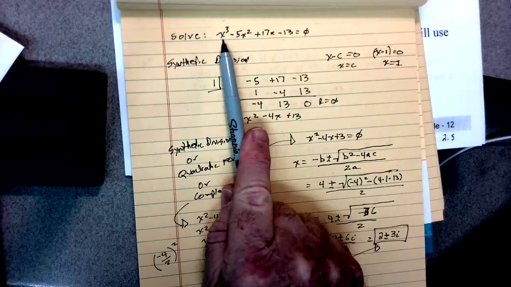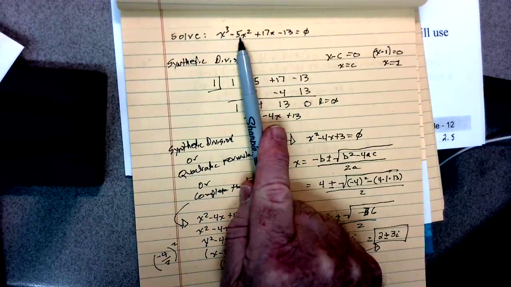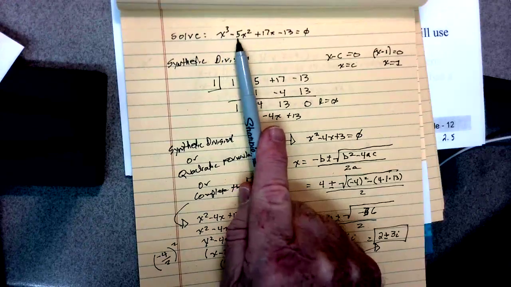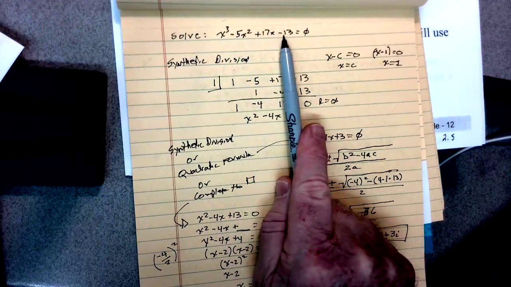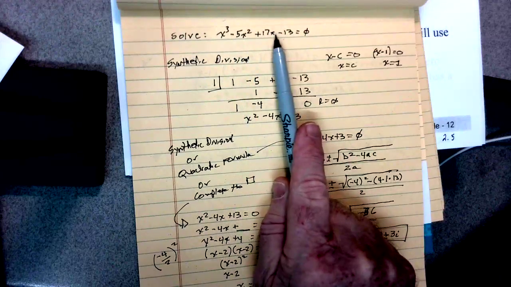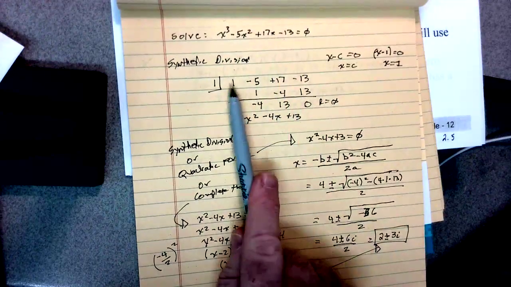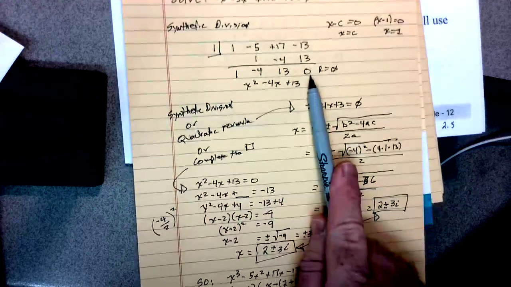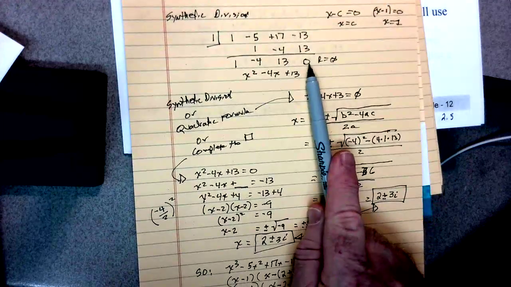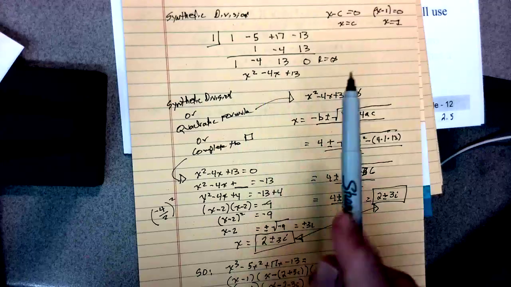1 cubed is 1. Minus 5 times 1 squared is minus 5. So what have we got here? 1 minus 5 is minus 4. Minus 13 is minus 17, plus 17 times 1 is 17. So, yep, this value does in fact make the polynomial equal to 0, and it corresponds to the remainder being 0.